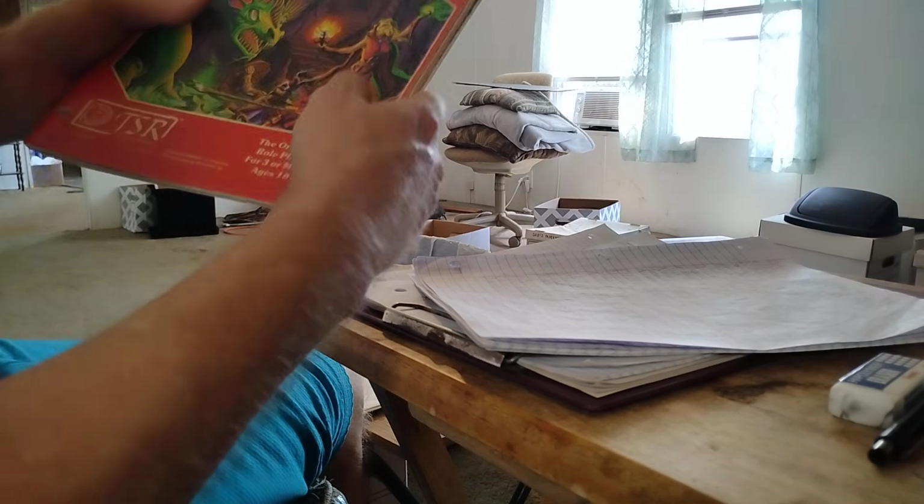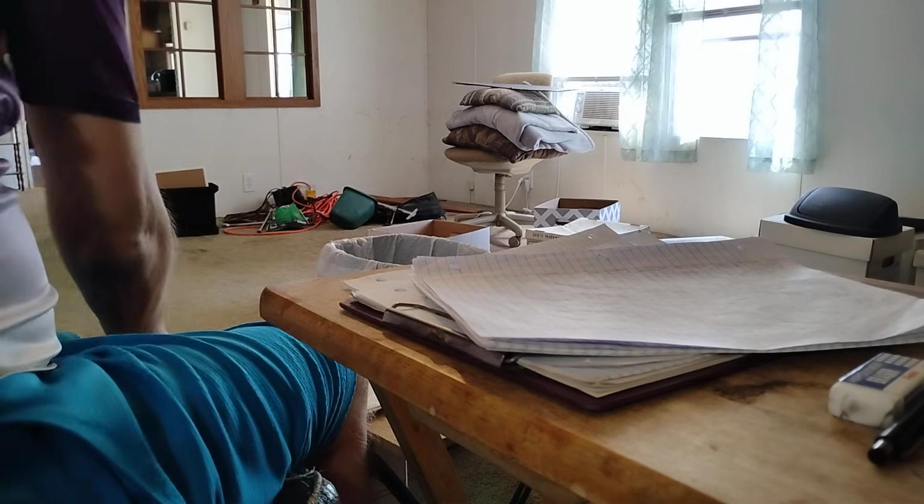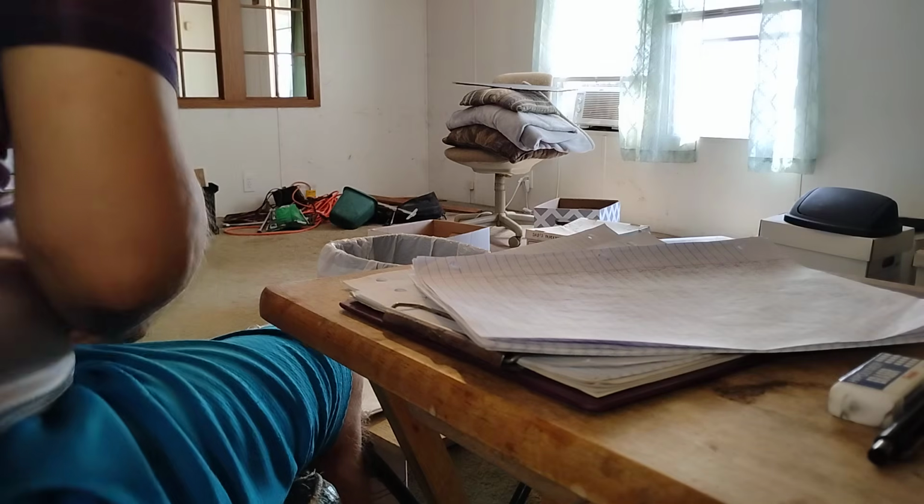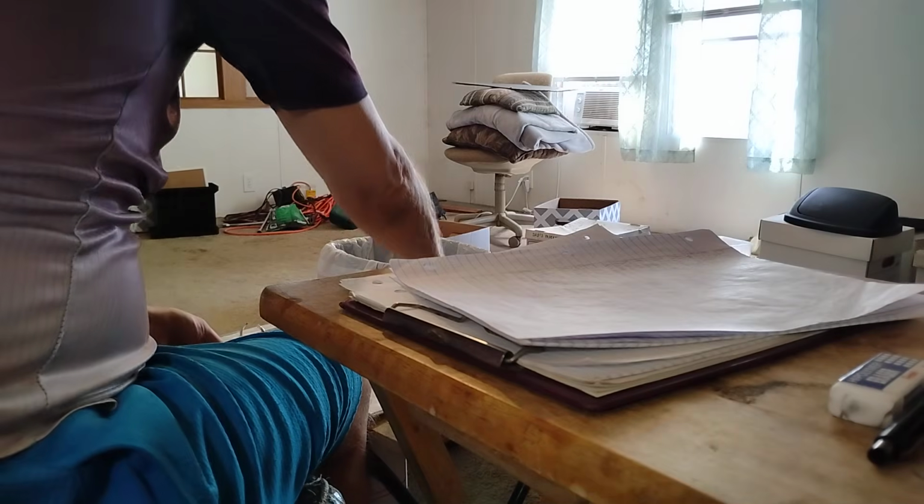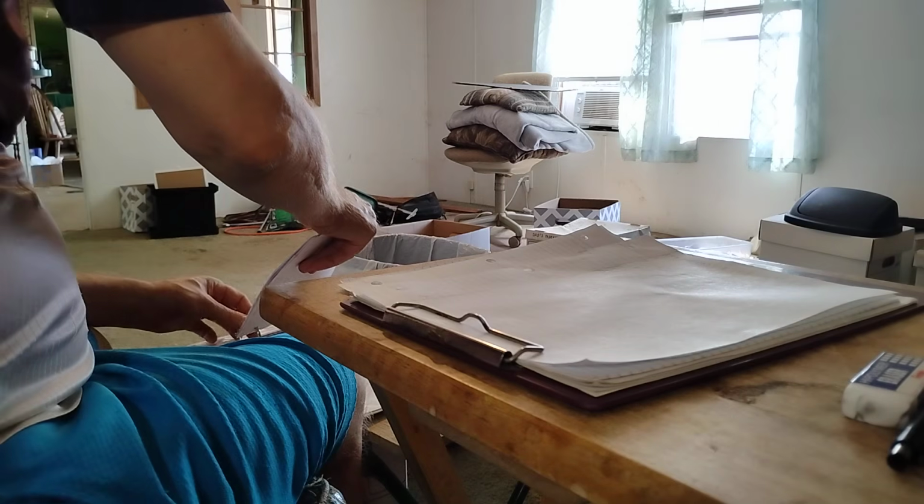What I'm doing here is prototyping the type of activities, the type of information that I need for the BECME. The BECME rules.